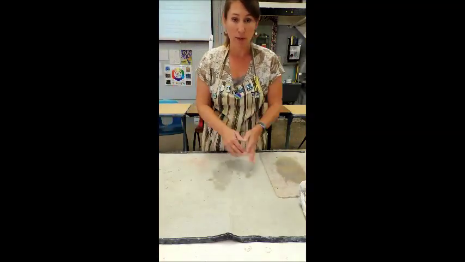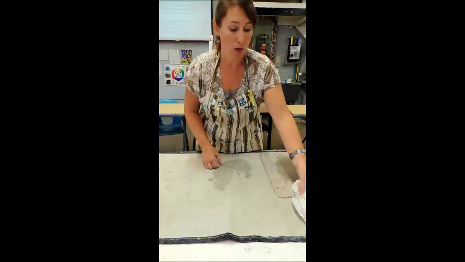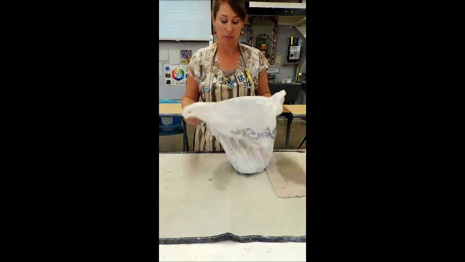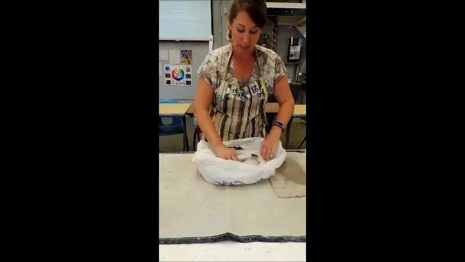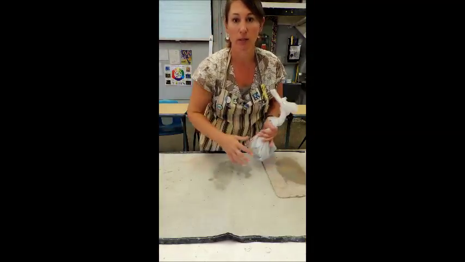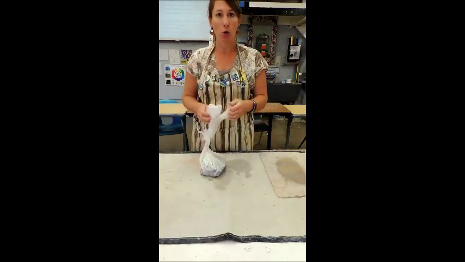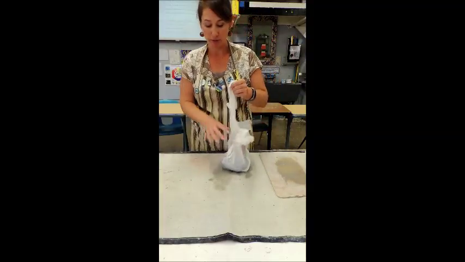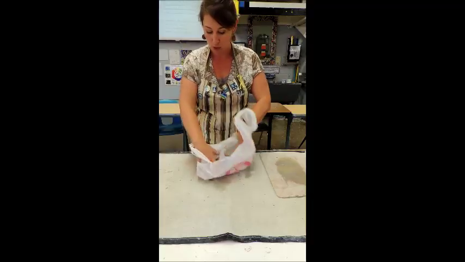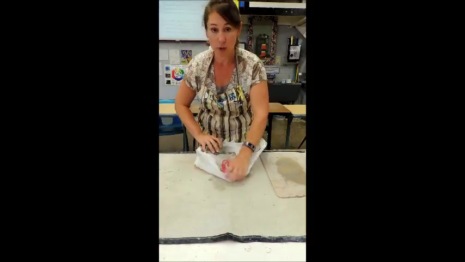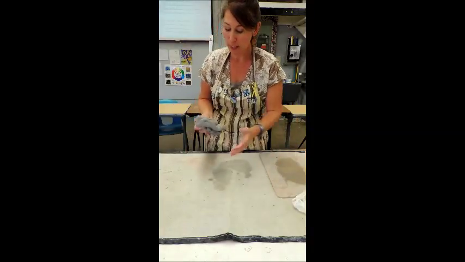All right, today we are going to be learning about working with clay as a medium. And just like any other medium, before we can use it, we have to know what it's going to do for us, and we have to know how to control it. So first we're going to start with the properties of clay.